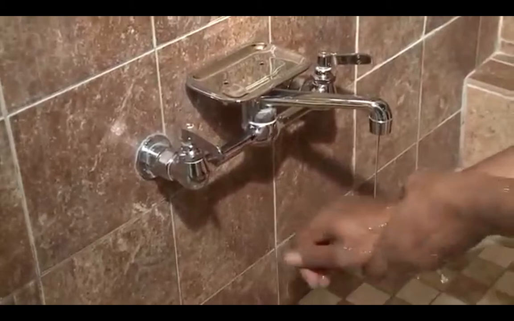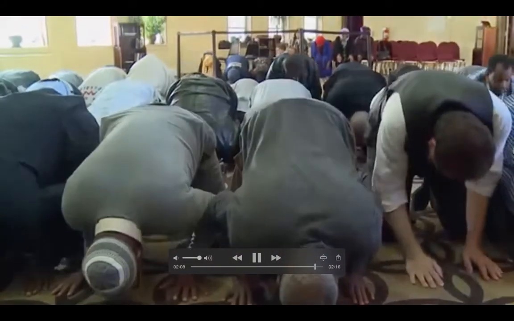There's a common expression that says cleanliness is next to godliness. This is a part of what's in the spirit of what came from the prophet, peace be upon him, and what the Quran also gives us about being clean.